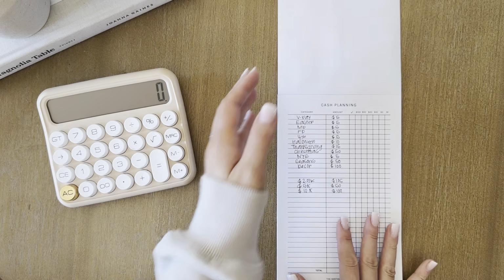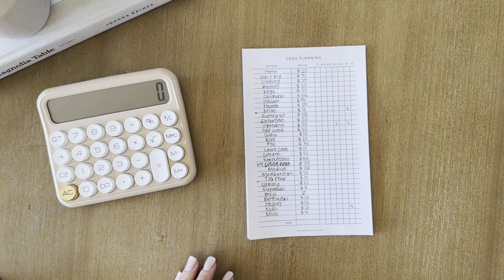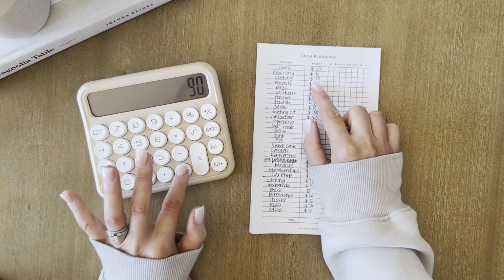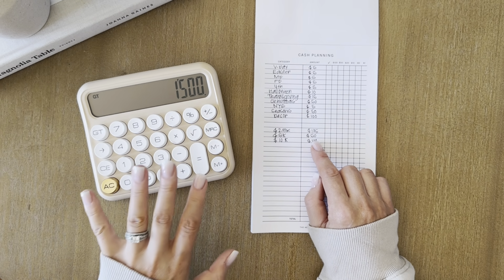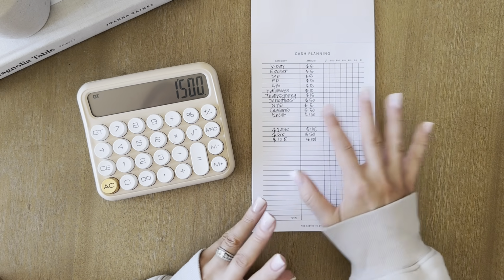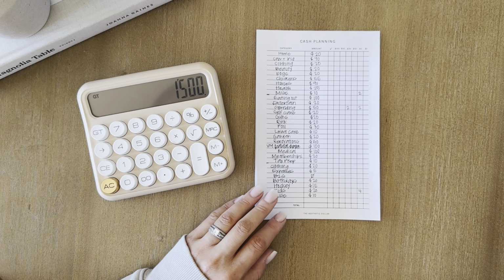Okay. I'm going to go through and add up all of this to see what we have total. Okay, so we did land at exactly 1,500. Like I said, I kind of roughly figured these out before I did this, but I wanted to show you guys my process for how I actually do it.